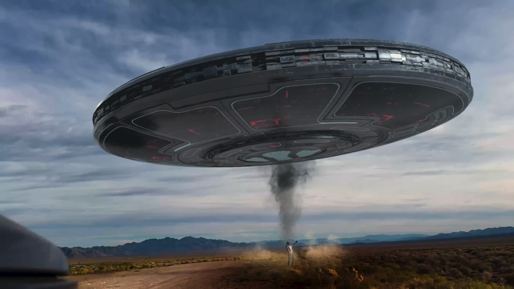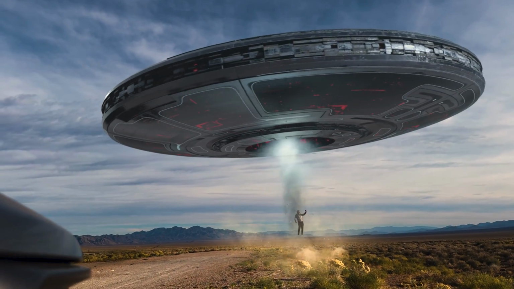I got asked a lot, how did I make this little tornado under this UFO? And today I'm gonna explain to you how I did that, because it is very simple and anyone with a computer with Blender can do it for free.